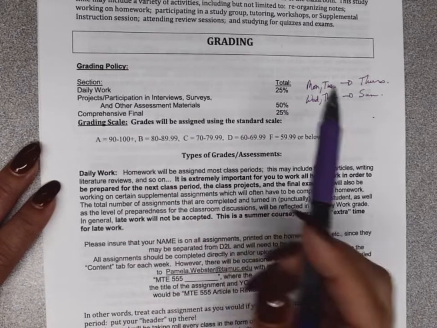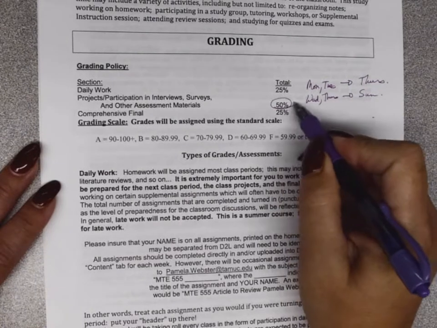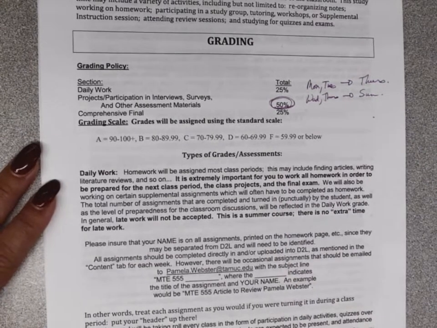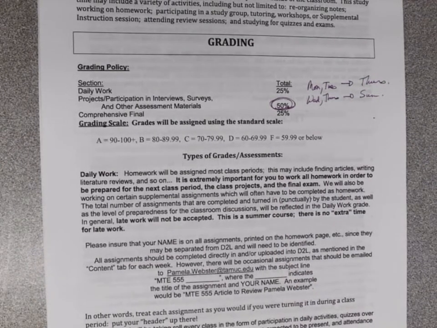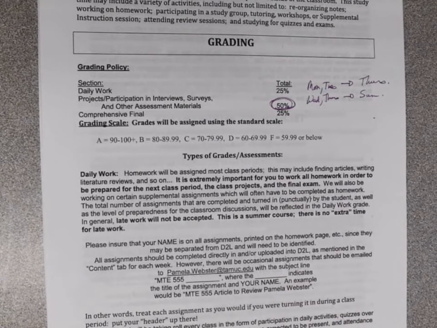Projects and participation in interviews, surveys, and other assessment materials. That is 50% of your course. Okay, so that's pretty heavy. There's an individual project and a group project for sure. And then there's other little stuff throughout the semester.